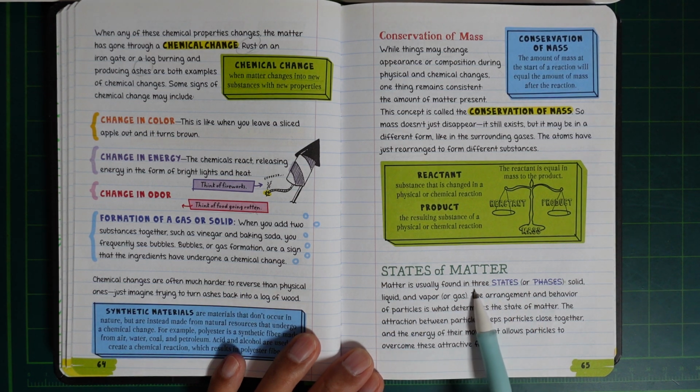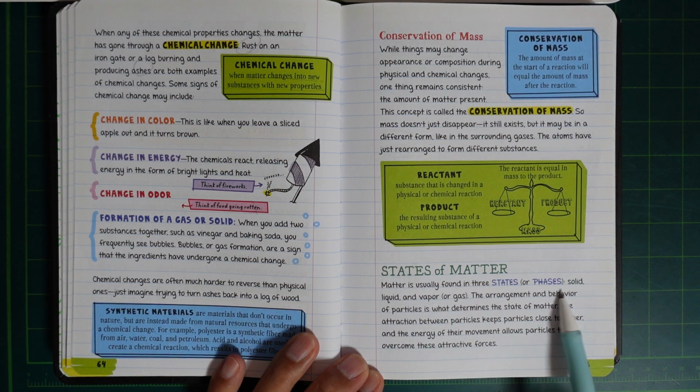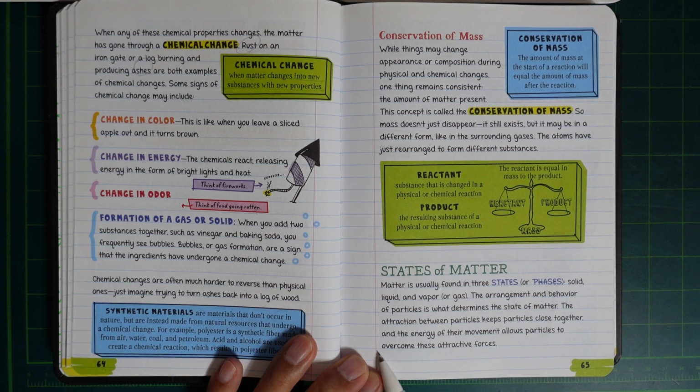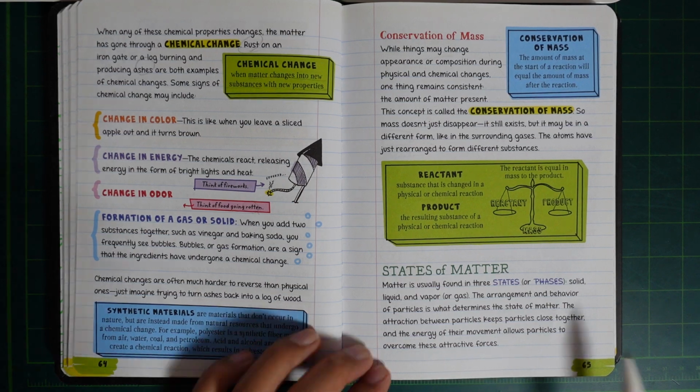States of matter. Matter is usually found in three states, or phases: solid, liquid, and vapor or gas. The arrangement and behavior of particles is what determines the state of matter. The attraction between particles keeps particles close together, and the energy of their movement allows particles to overcome these attractive forces.